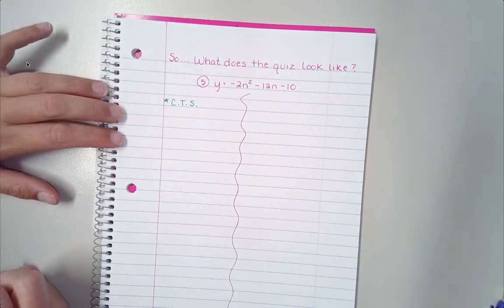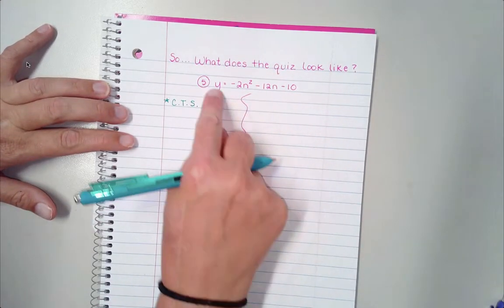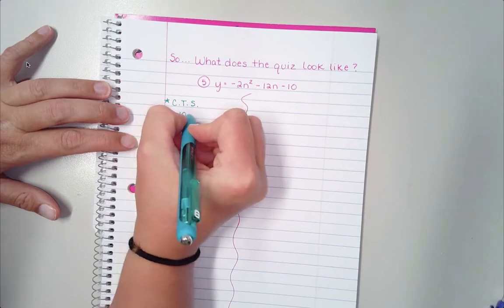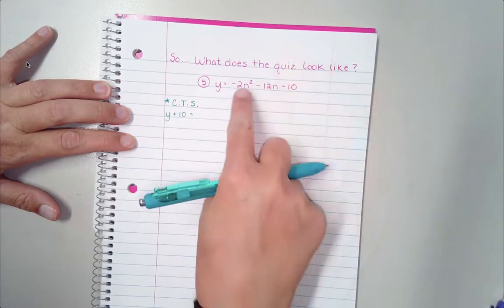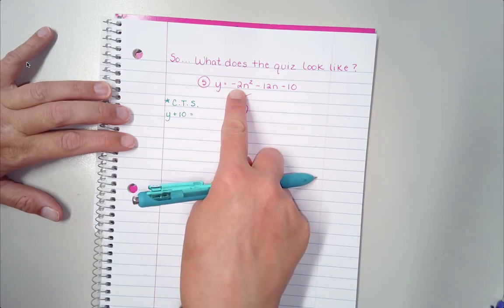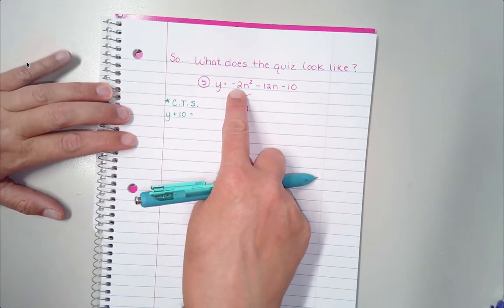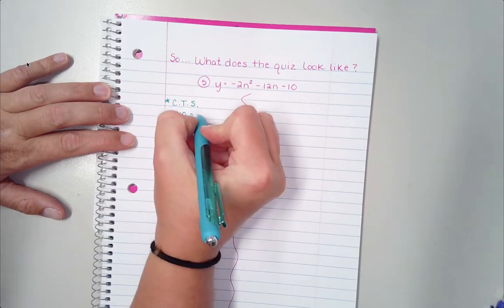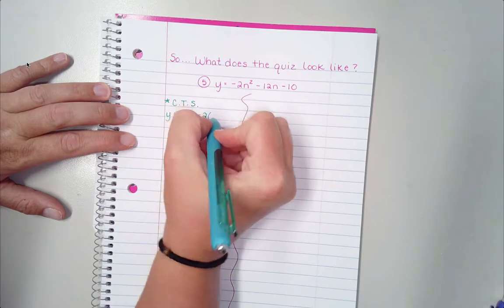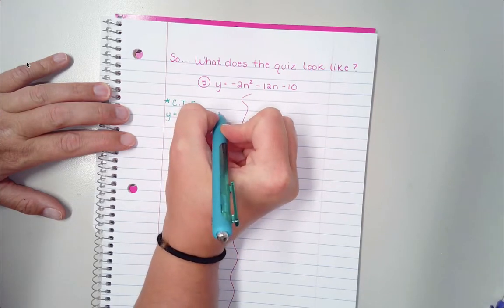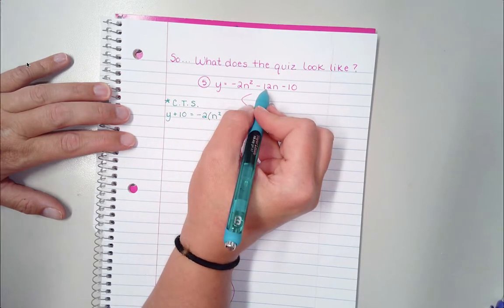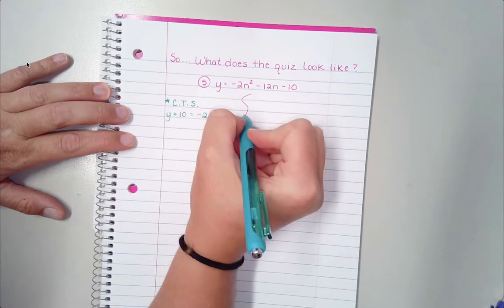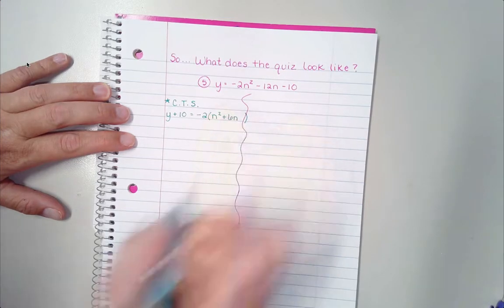Okay, so to complete the square, the first thing I'm doing is moving the 10 to the other side. So y plus 10 equals, and since I'm doing that, I'm also going to factor out the negative 2 at the same time. That really needs to be done right away. You can't go any further in the problem until you take out that negative 2. So this would be negative 2, and then I'd be left with n squared. And then when I do negative 12 divided by negative 2, I get a positive 6. And then I leave that space there, right?